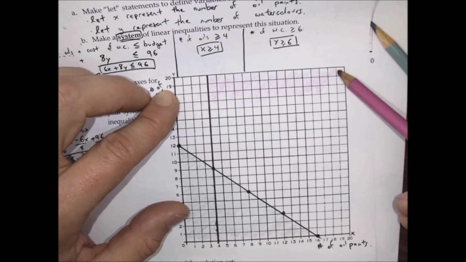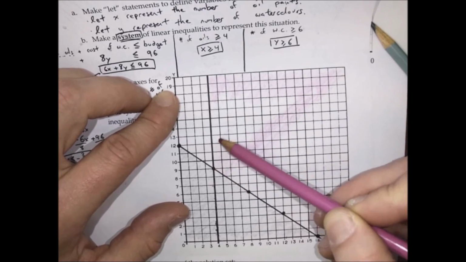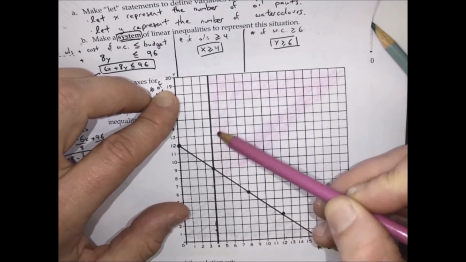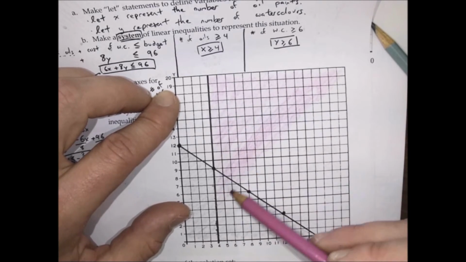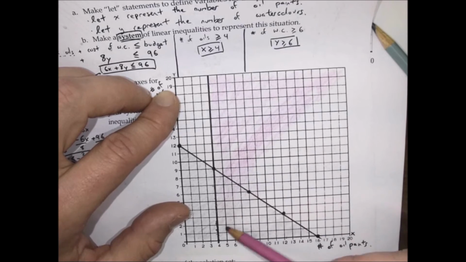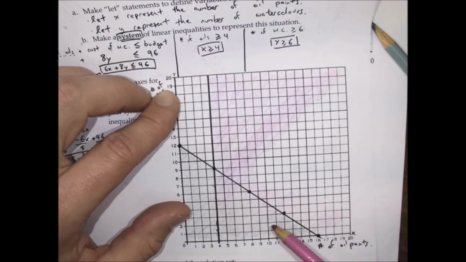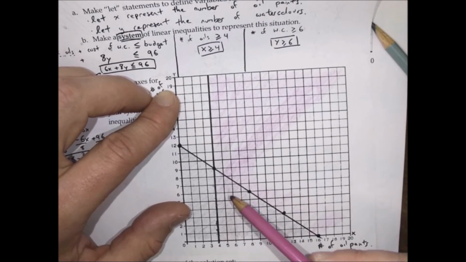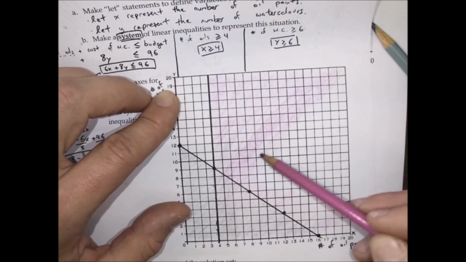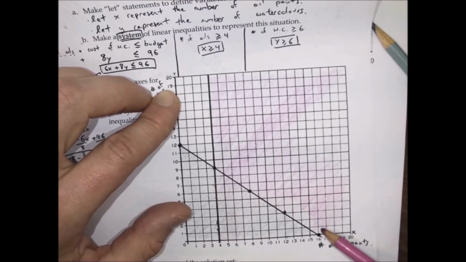And we all know how well gray and pink go together. And here we're seeing this overlapped region. The meaning of that overlapped region is that's a region in which Dorothy is going to stay under budget and also by more than 4 watercolors. That's what that region represents.